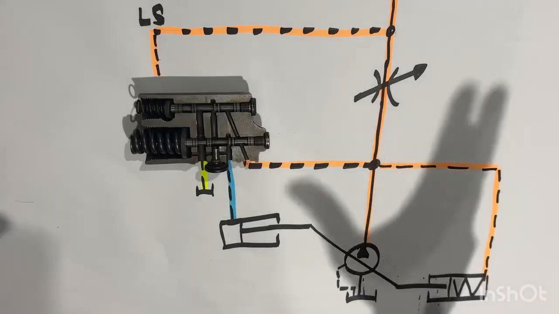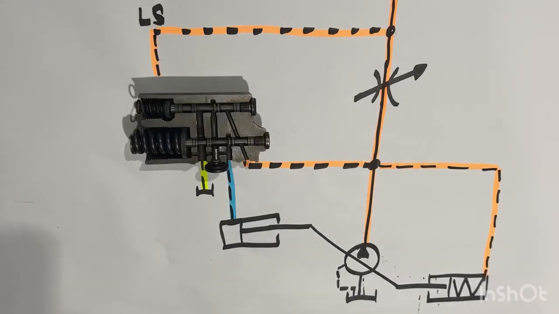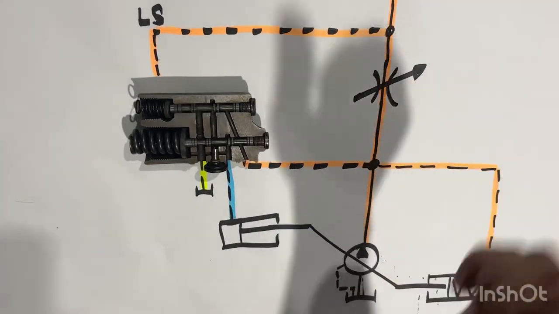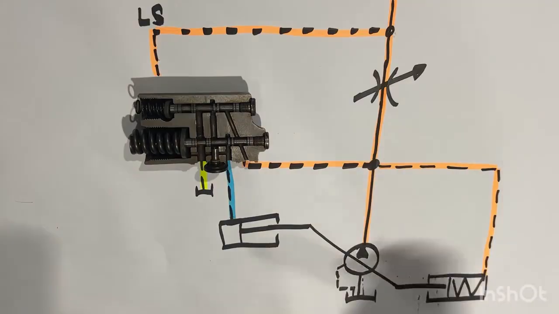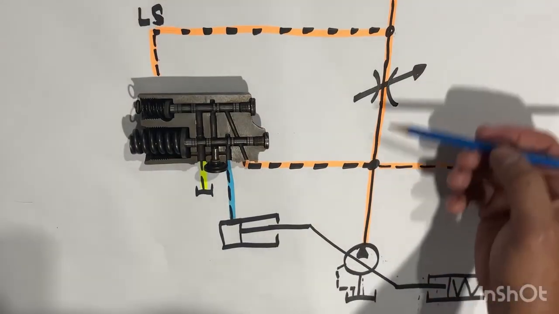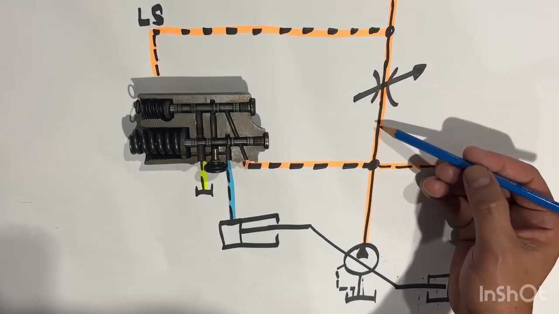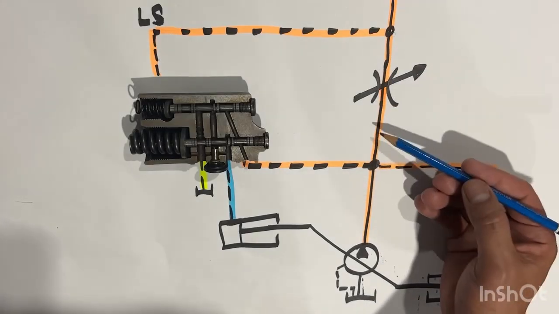Okay, that's crystal clear. Okay, now condition number 3. Alright, so the operator operates the control valve, open or close, depending on how much percentage you want. So what happened? Changing the throttle position. Okay, if you change the throttle position, the pump flow will vary.